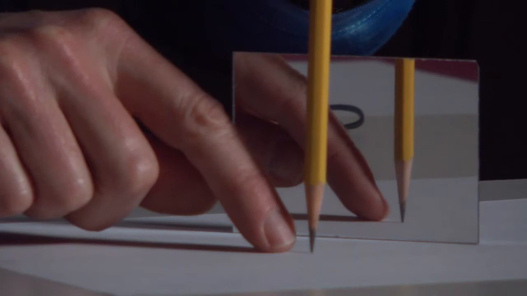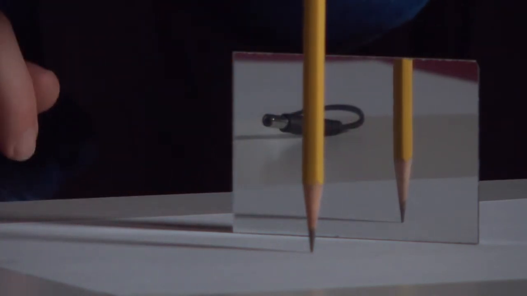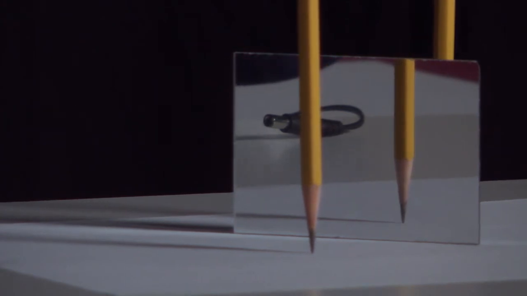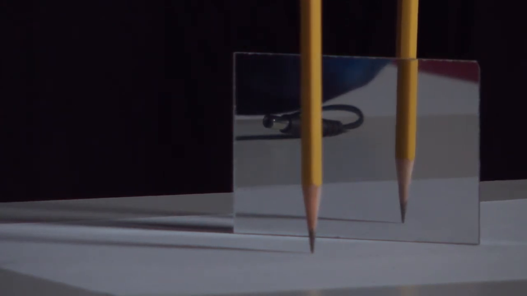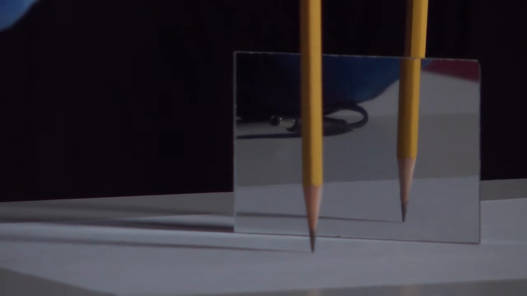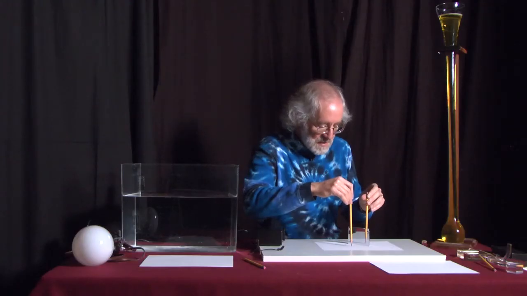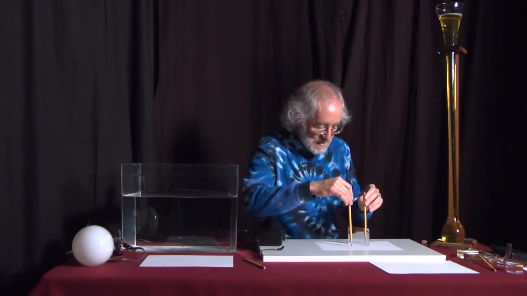So the pencil is actually right here, but there's an image pencil back here. And we can explore where the image is by doing this. I'll take a second identical pencil, and I'll put it behind the mirror, and I'll line it up so the 2 exactly overlap. And now I'm going to mark those positions by twirling the pencil.